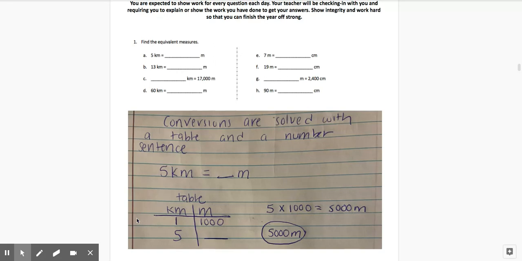So I know that in order to go from kilometers to meters, I need to multiply by 1,000 because 1 times 1,000 equals 1,000. And if I want to go in the opposite direction, if I want to convert from meters to kilometers, then I know to get from 1,000 to 1, division must have happened. And I know that you have to divide by 1,000. So just by writing out my table and using my conversion fact, I already know if I want to go from kilometers to meters or meters to kilometers, my table can tell me what operation to do and what to multiply by or to divide by.